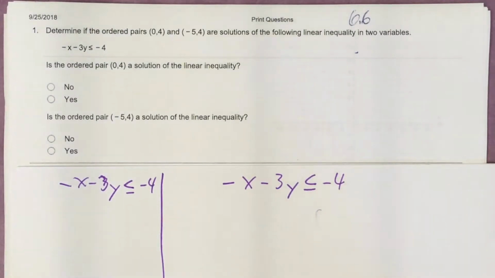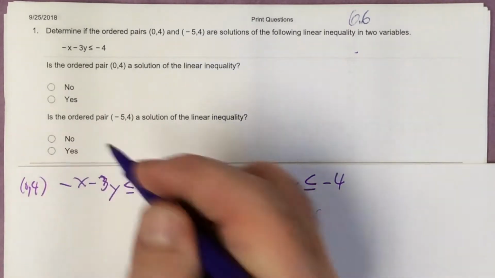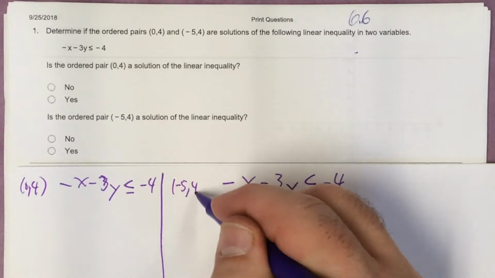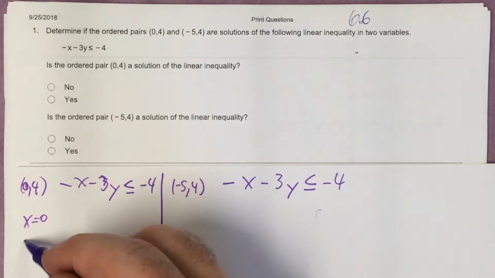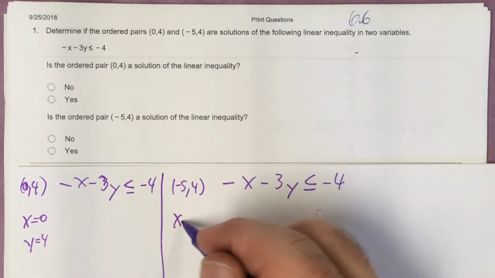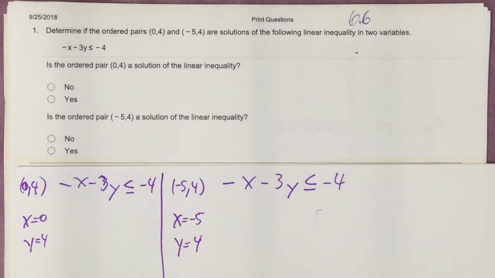So the first point we're going to look at is the point (0, 4), and the second point is going to be (-5, 4). With the point (0, 4), we're going to let x equal 0 and y equal 4. For the next point, x is going to equal negative 5 and y will equal 4. Now we're going to plug these points into the inequality and see if the inequality is true with these values.